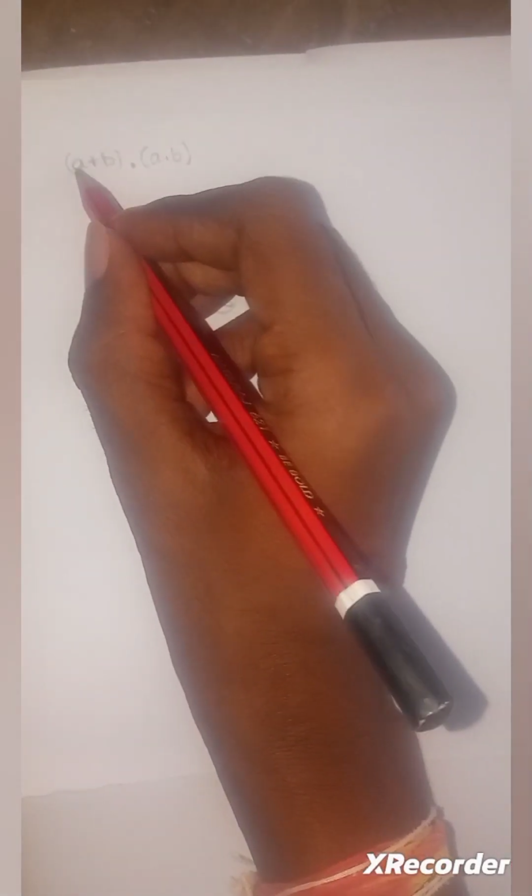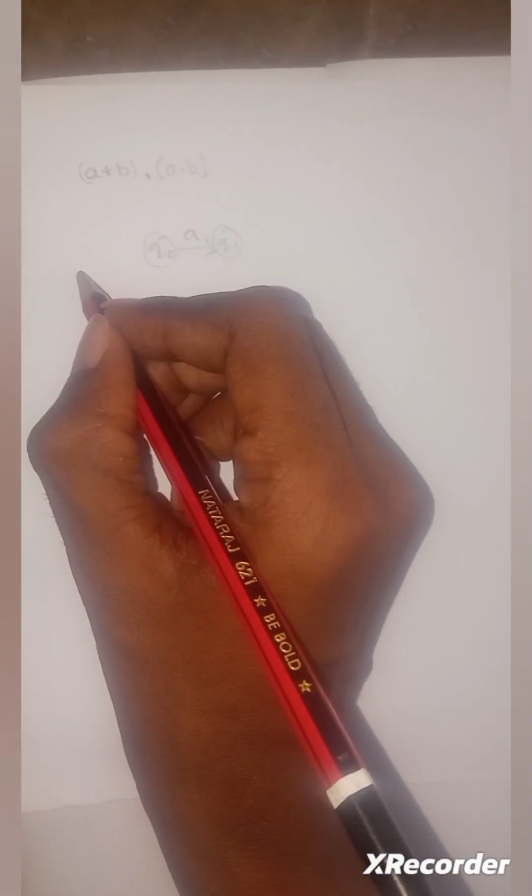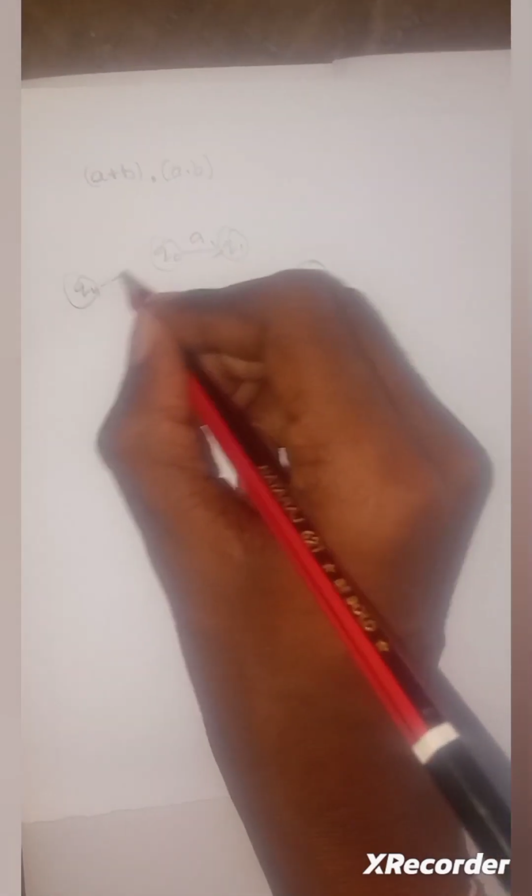And in between A and B input symbols we have plus, so we need to perform union operation. So we have to take two more states, that is Q4 and Q5, right? Now here we need to connect Q4 to Q0 by epsilon, and Q4 to Q2 by epsilon, and Q1 to Q5 by epsilon, and Q3 to Q5 by epsilon.